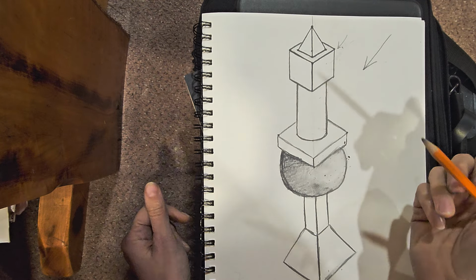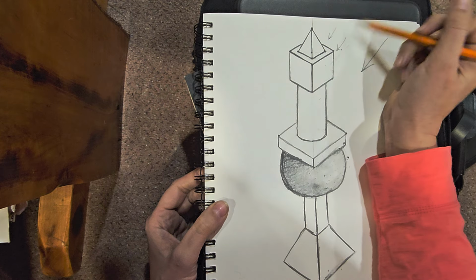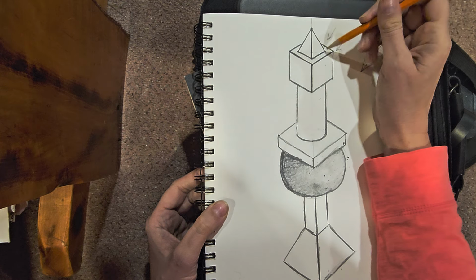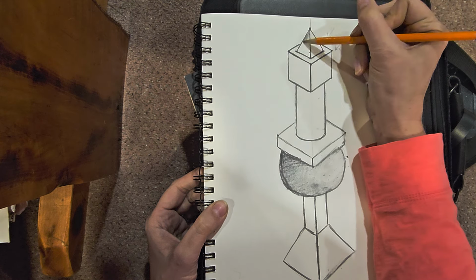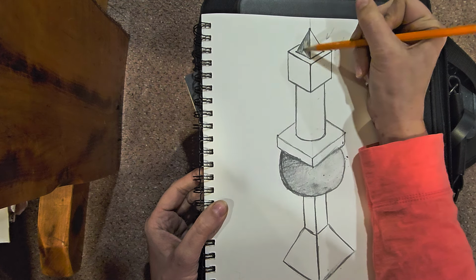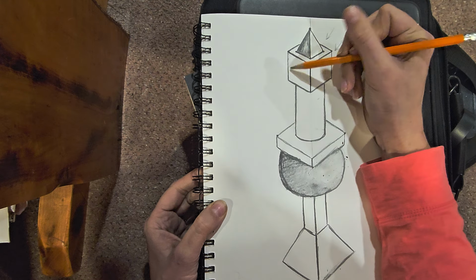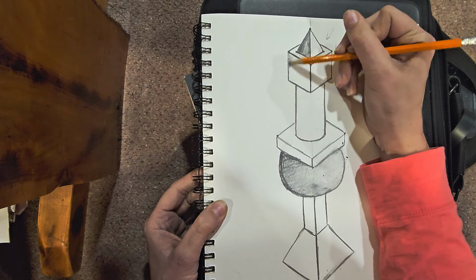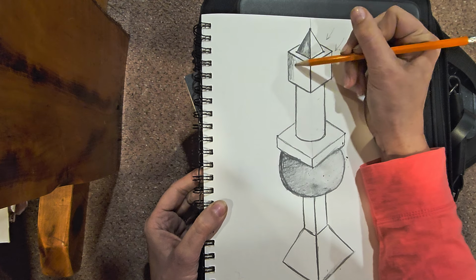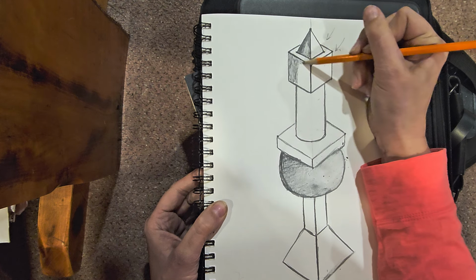All right, shading. The last step for your project is to shade this. If the sunlight's coming from this direction down, this side of every shape is going to be the darkest because it is in the shadow. So let's just start with that. A shading pencil would work a lot better, but number 2 pencils are fine.